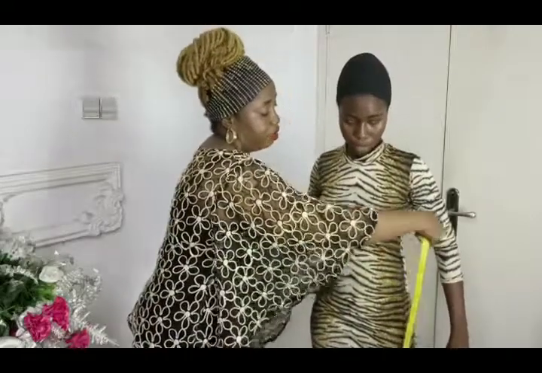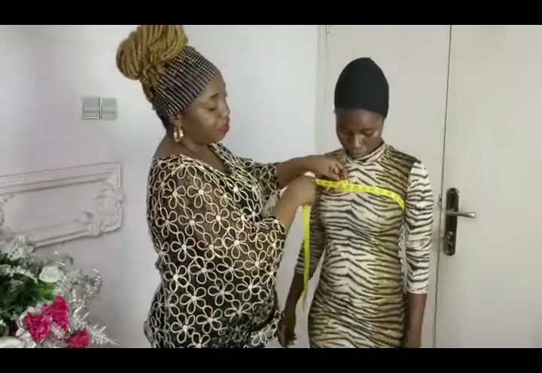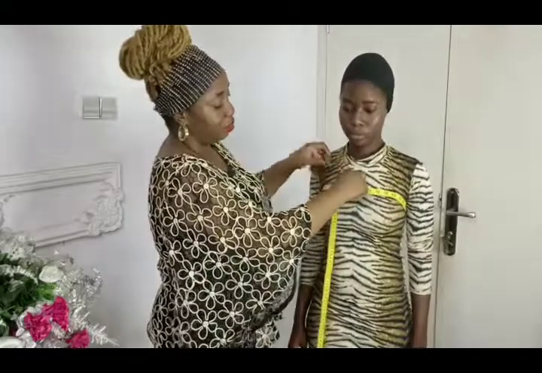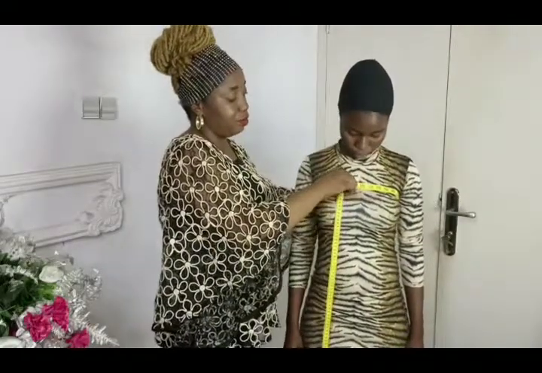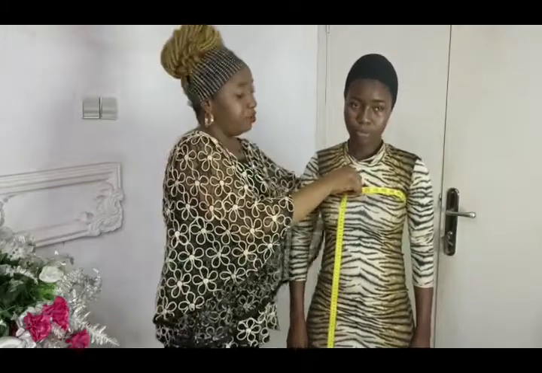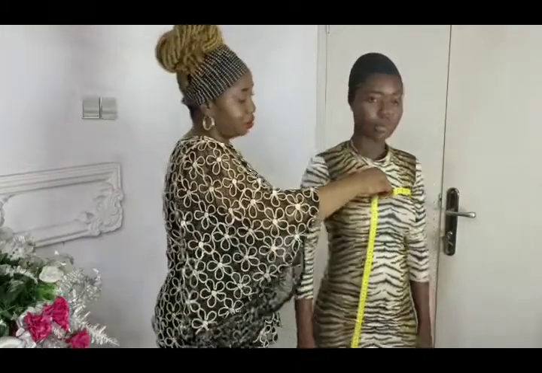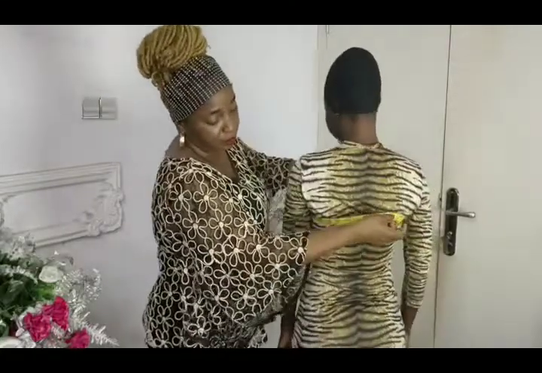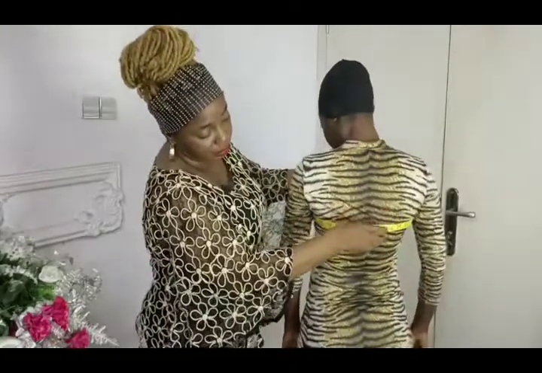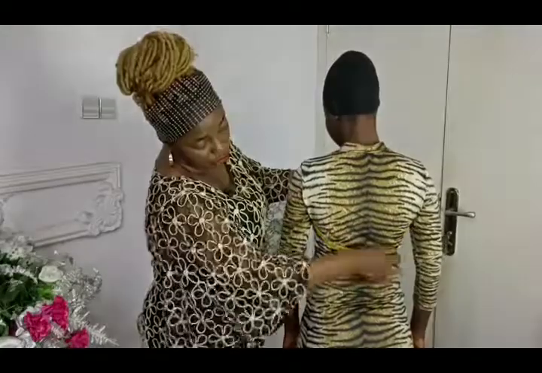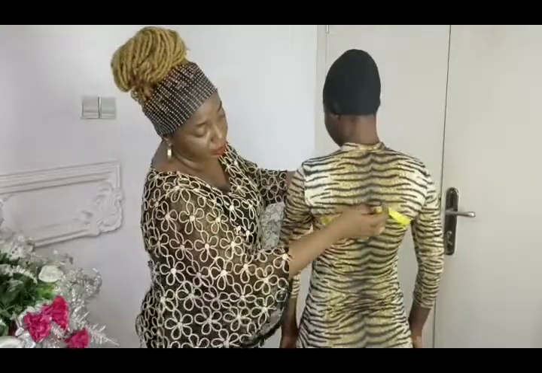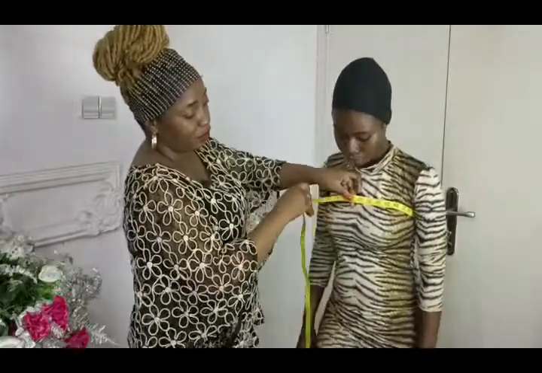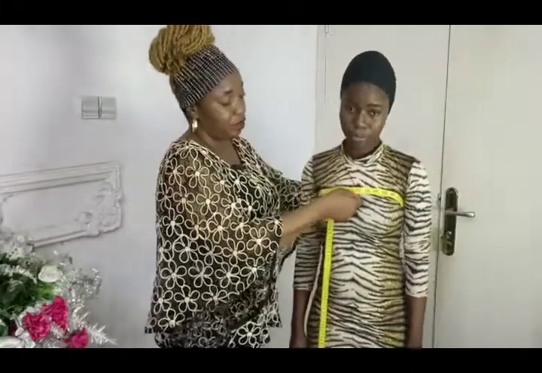Then we have our chest measurement. Chest measurement is the smallest part of the bust area, and to measure it, you make sure that your tape is high at the back. Turn so they can see. Make sure that your tape is high at the back. Don't let it slide down this way. No, let it be high at the back so you get the full measurement. So that is for our chest measurement.